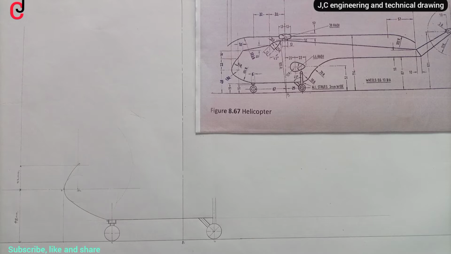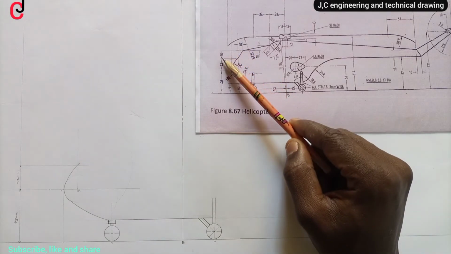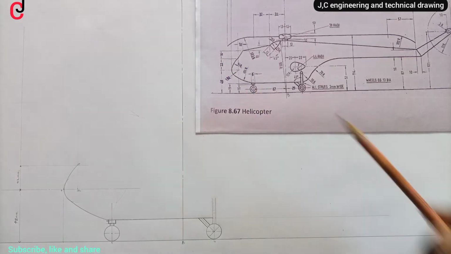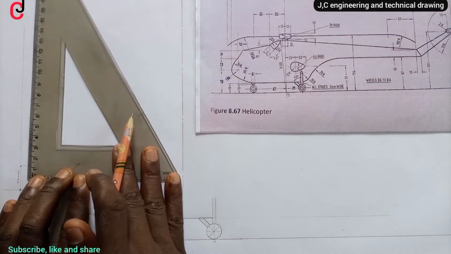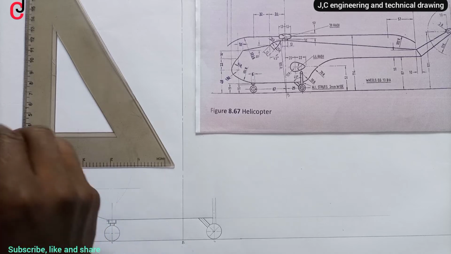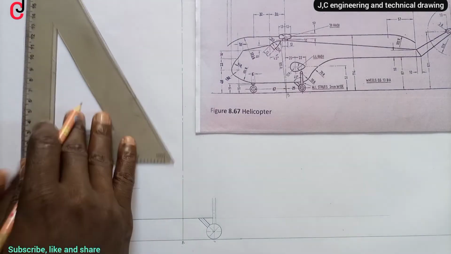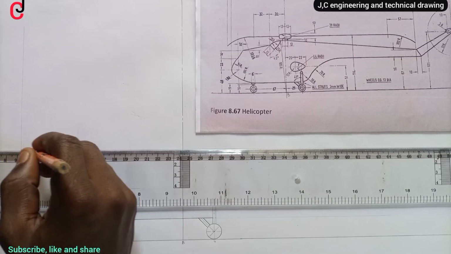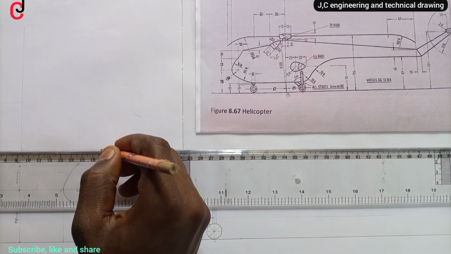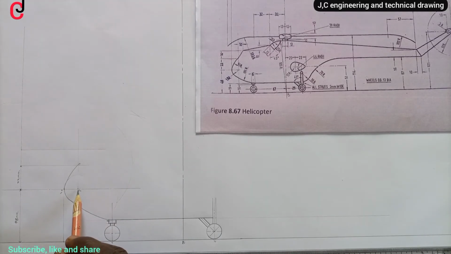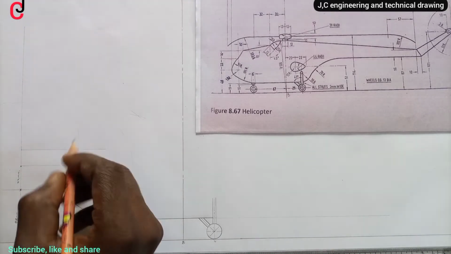Now from our diagram, we should measure 16 millimeter from our vertical line. So we should pick 15 millimeter. So pick 15 millimeter at our horizontal line, indicate with a point, and we'll project our line towards our right, such that it hits our vertical line at point O2.